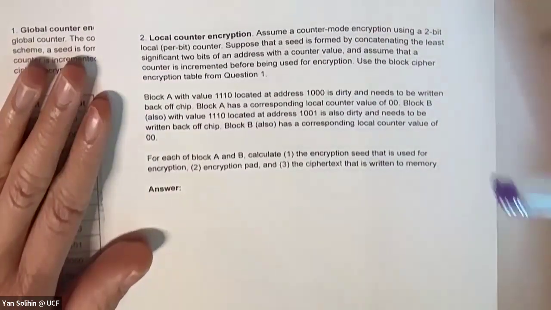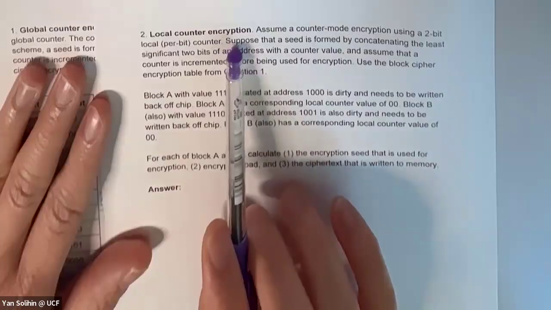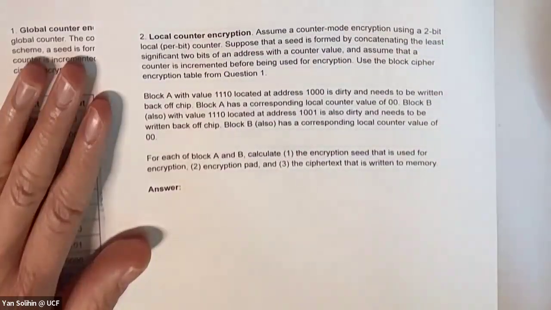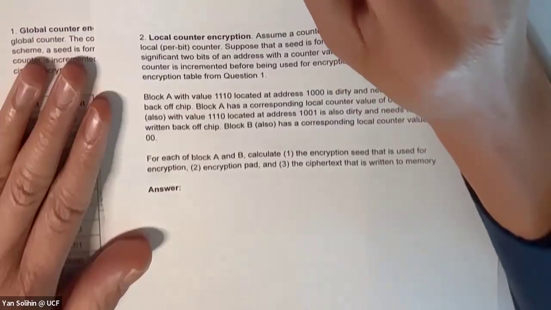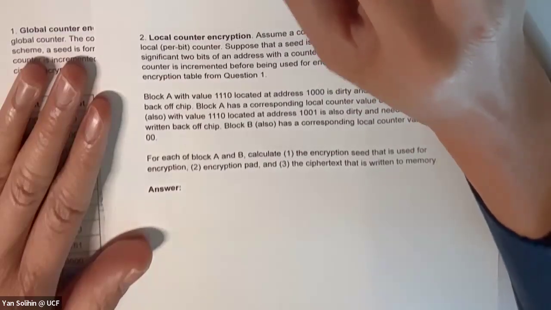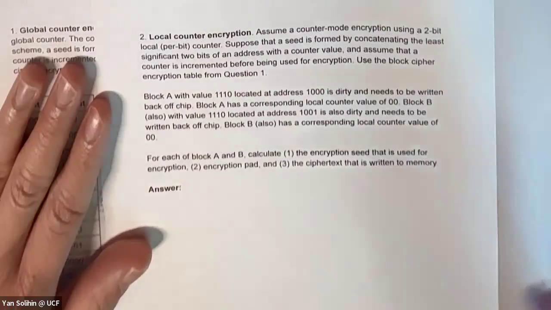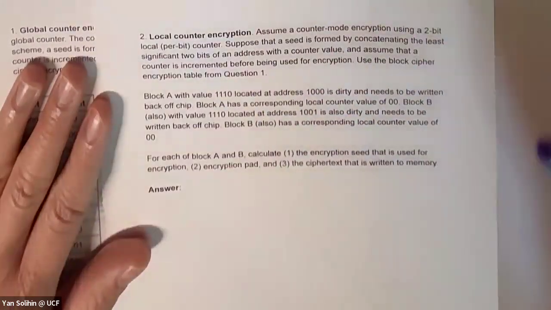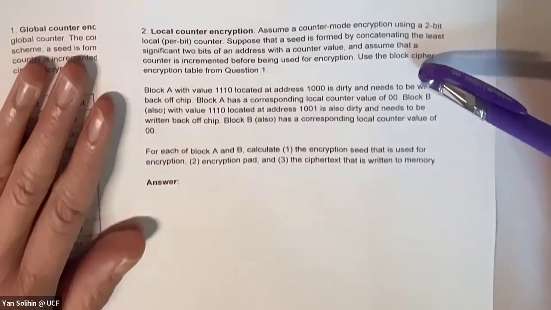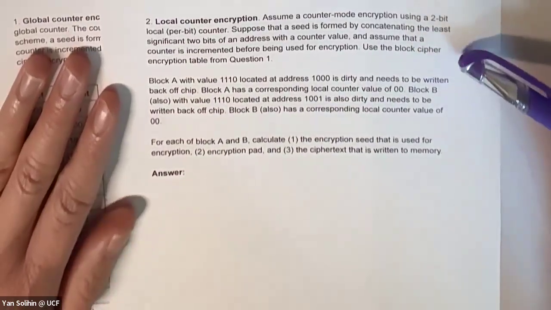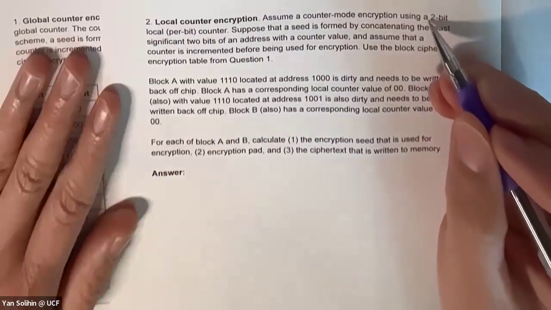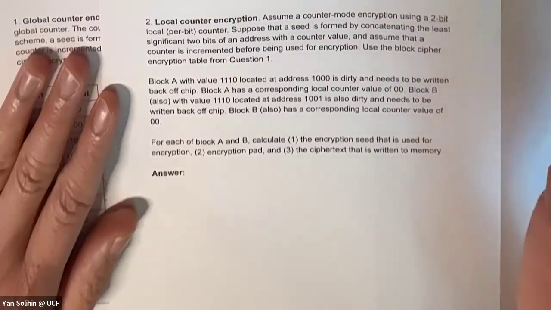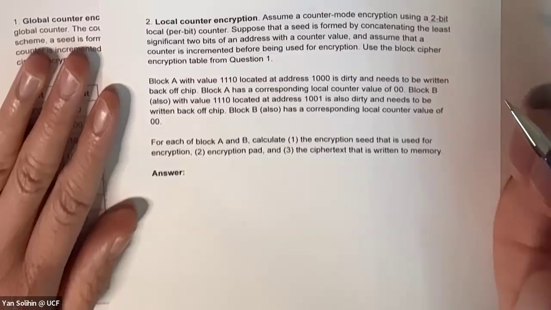Right, so we are going to look at local counter encryption. This continues from the previous example. Earlier we did global counter encryption. Now we are looking at local counter encryption. So we assume counter mode encryption using a 2-bit local counter.